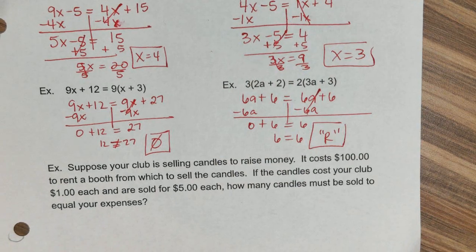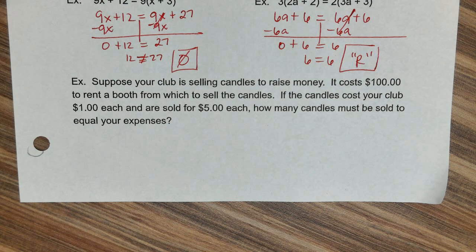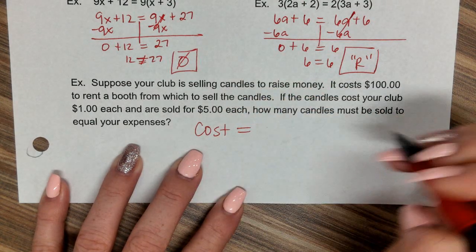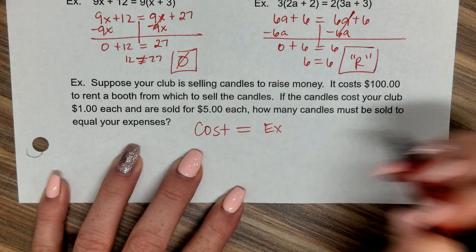All right, let's go practice some word problems because you do have word problems on your assignment today. Pay attention. Here we go. Suppose your club is selling candles to raise money. It costs $100 to rent a booth to sell the candles. If the candles cost your club $1 each and they're sold for $5 each, how many candles must be sold to equal your expenses? So we want the cost to equal what? The expenses.